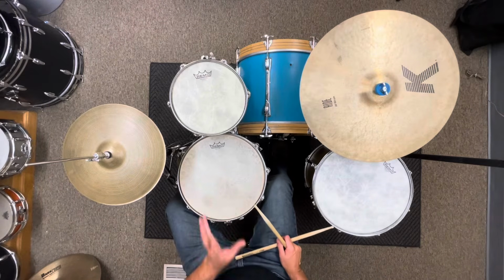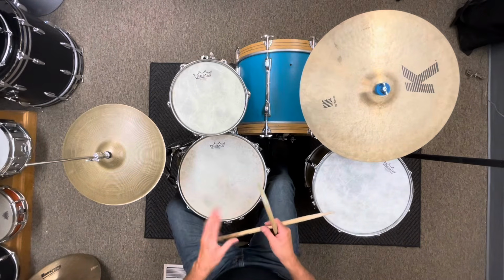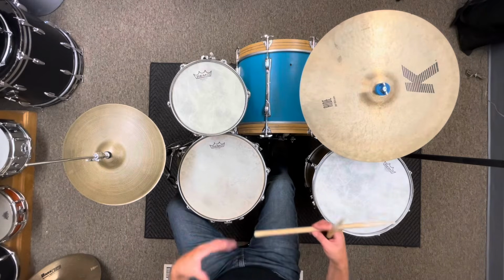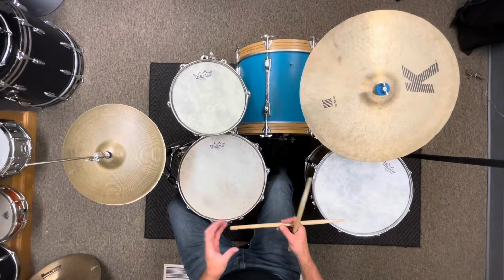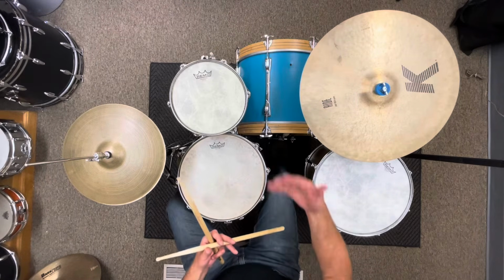So basically, what I want to talk about is how to use 16th notes in order to build fill vocabulary, and how it's a powerful tool, but you really have to use accents and variety, especially with the kick drum and the hands, to make this work.